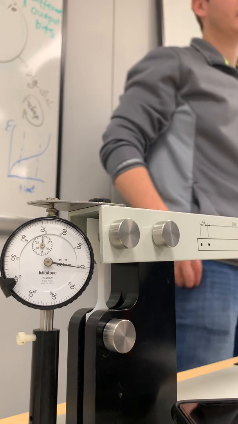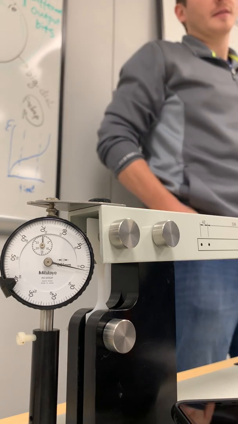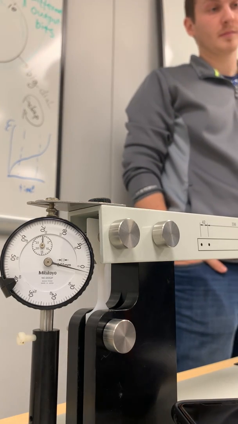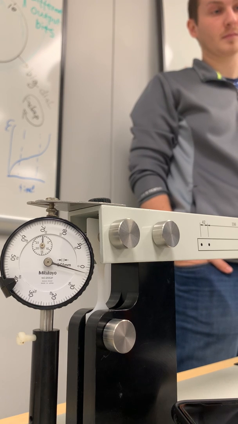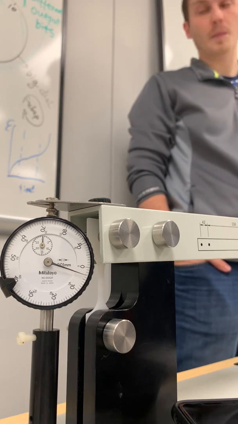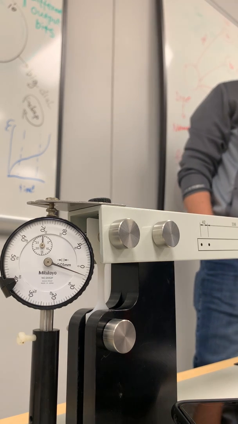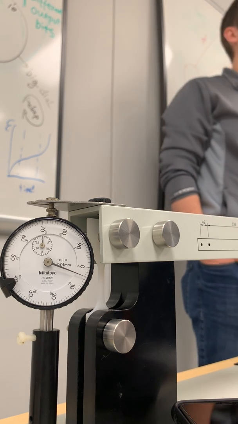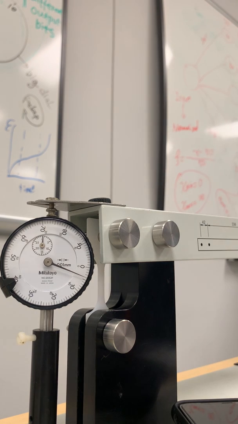The new width is 0.144. So this is the point B, point A. It's going to go like 0.144, yeah.